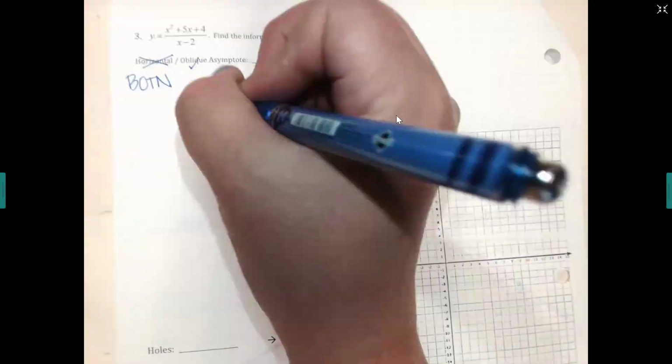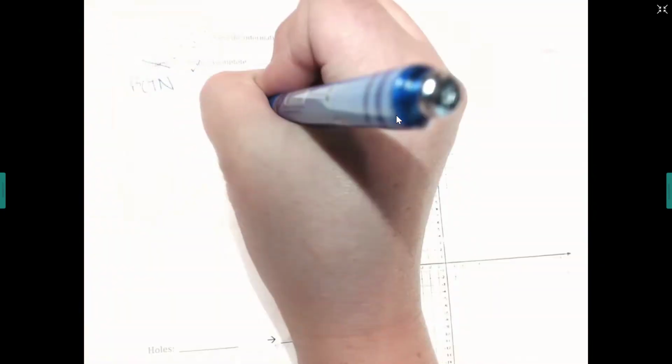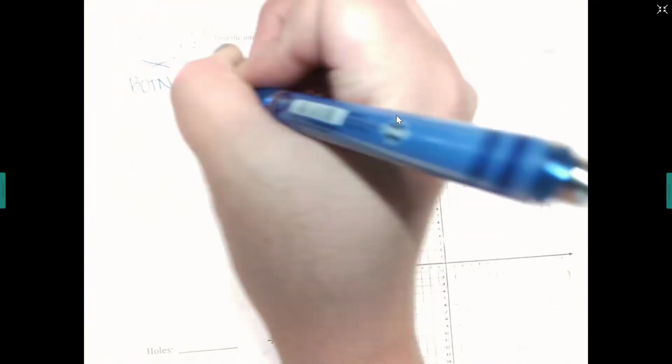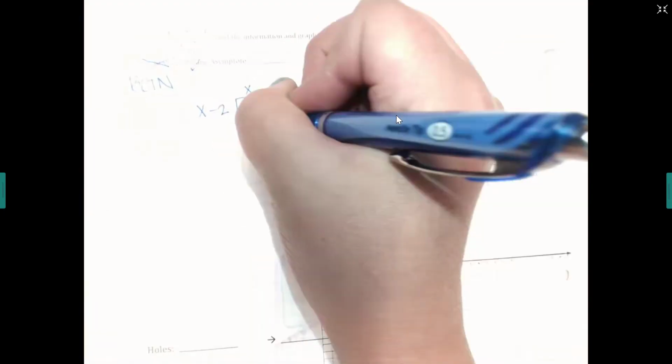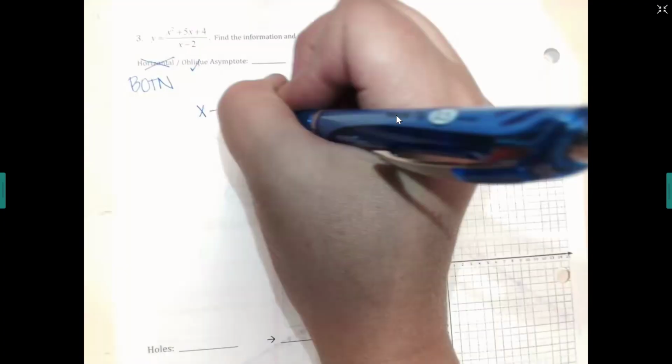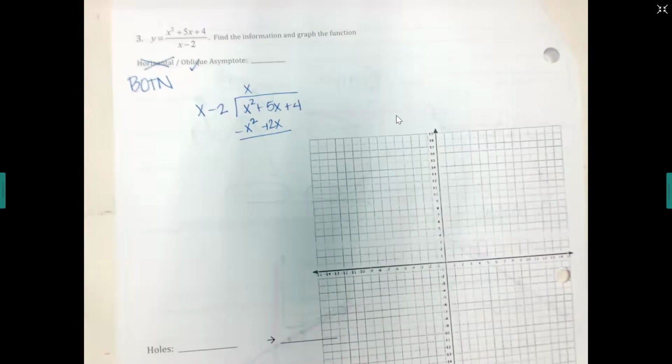So it's going to be x squared plus 5x plus 4, divided by x minus 2. What would I need to times x by to perfectly match an x squared? x times x is x squared. x times minus 2 is a minus 2x, but then I have to change the signs. So my x squared minus x squared crosses out.